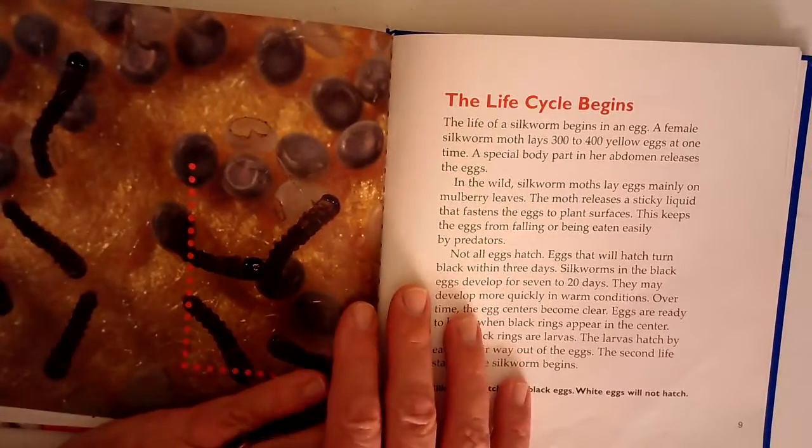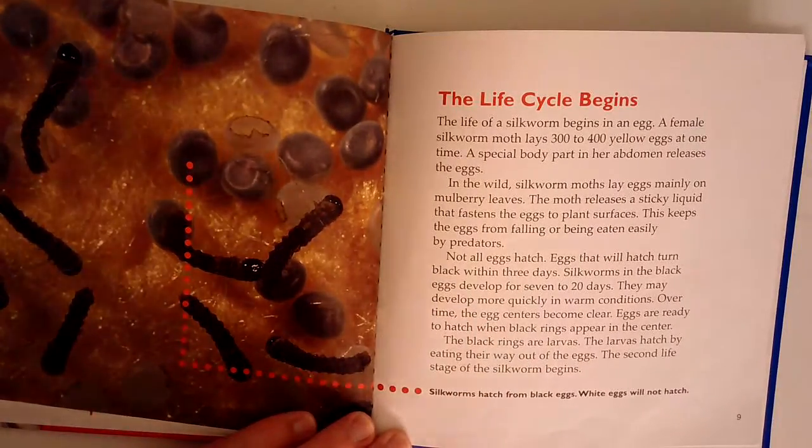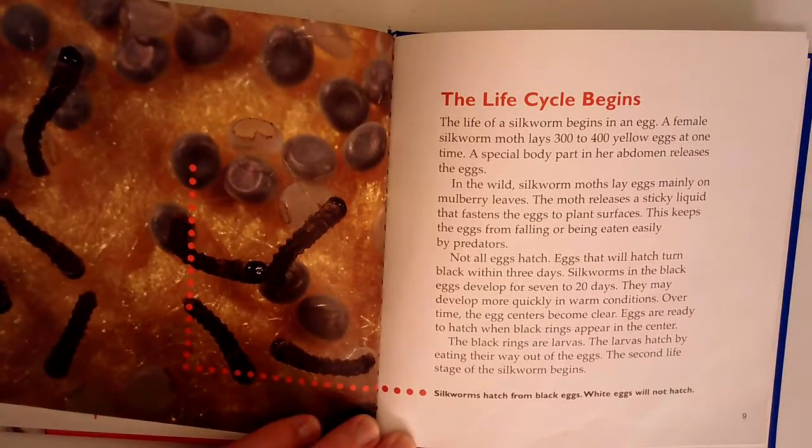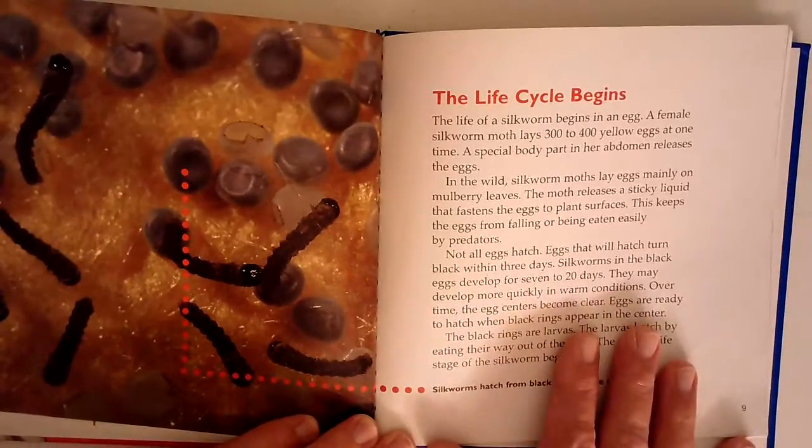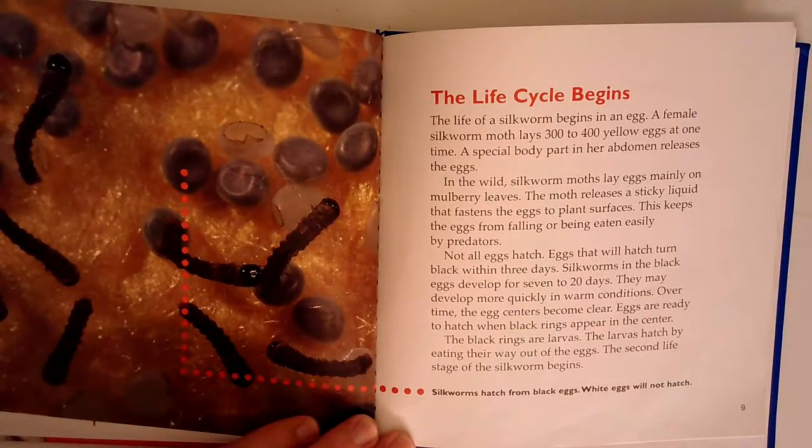The life cycle begins. The life of a silkworm begins in an egg. A female silkworm moth lays 300 to 400 yellow eggs at one time. A special body part in her abdomen releases the eggs. In the wild, the silkworm moths lay eggs mainly on mulberry leaves. Remember, mulberry leaves, boys and girls, are the only kinds of leaves that they will eat. The moth releases a sticky liquid that fastens the eggs to the plant surfaces. This keeps the eggs from falling or being eaten easily by predators.